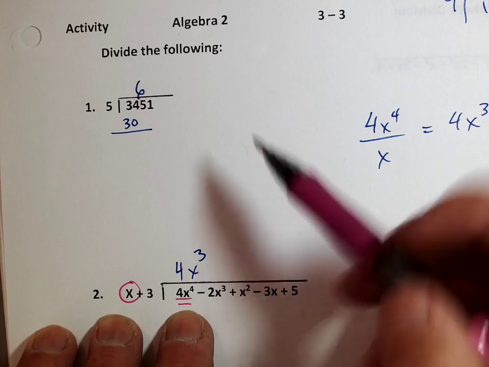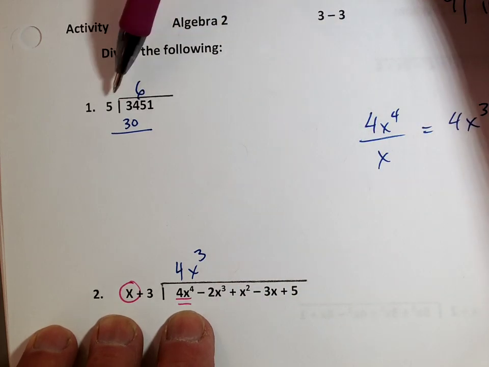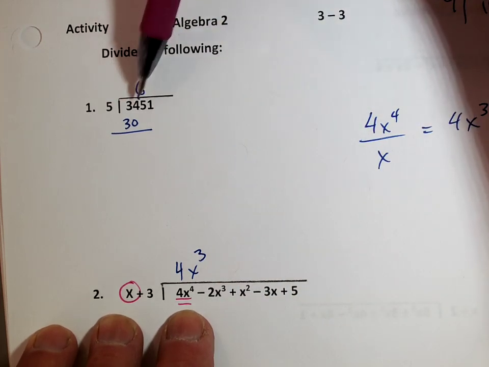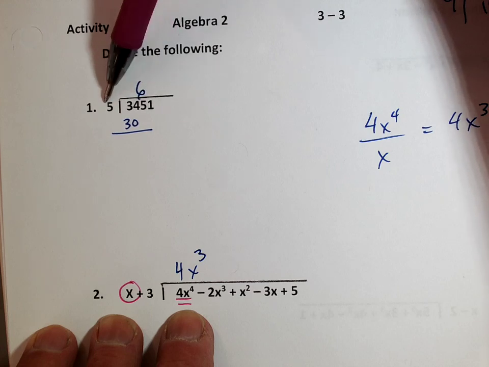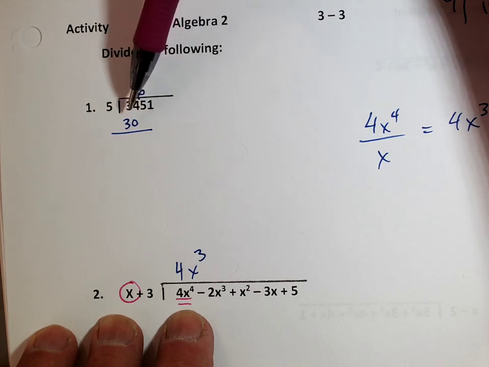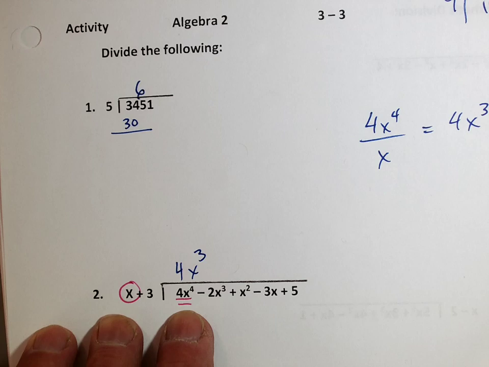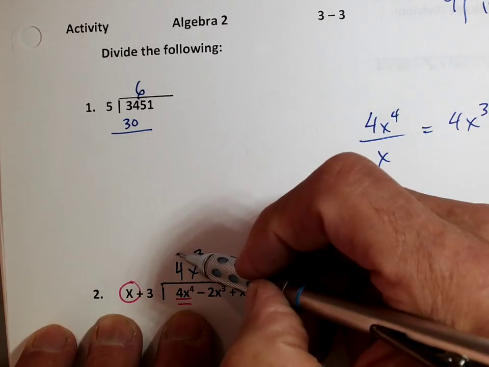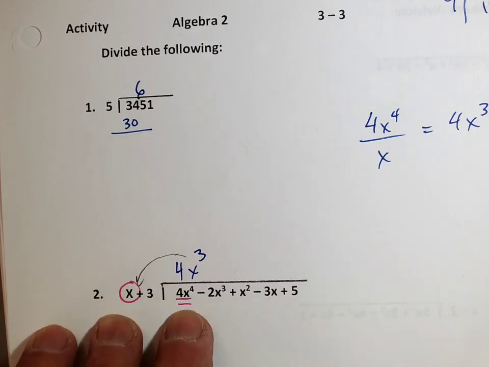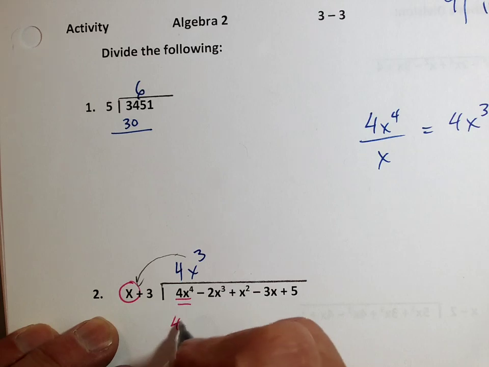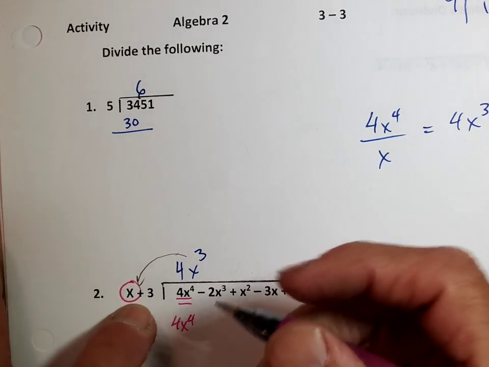What I did above is 5 went into 34 6 times, but then I multiplied these. I went 5 times 6 and I got 30, right? Do the same thing here. I'm going to go ahead and multiply my 4x cubed times my x. Exact same process, which gives me a 4x to the 4th, right? But now I have to remember the 3 is part of the problem too.